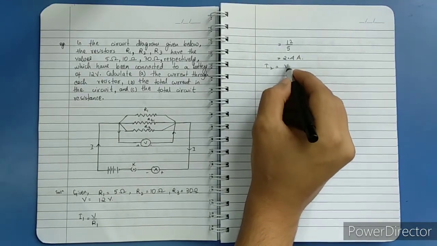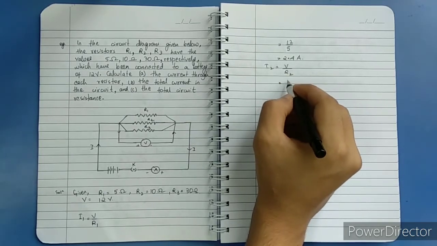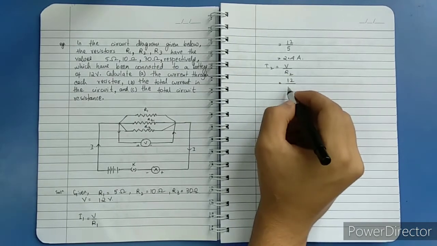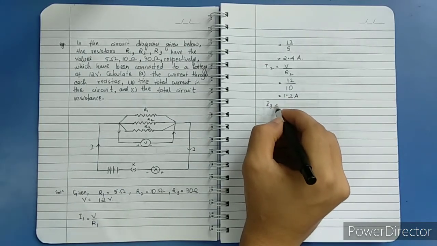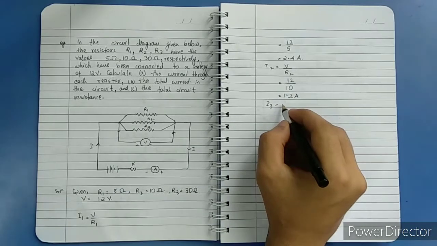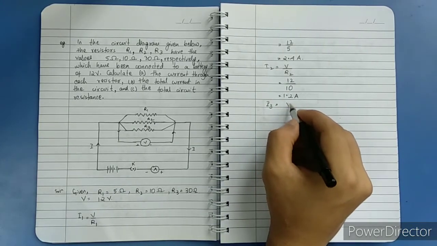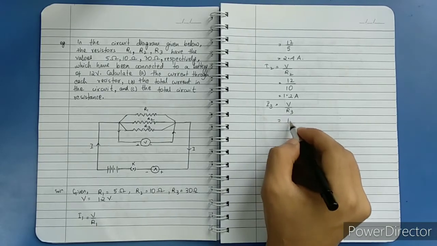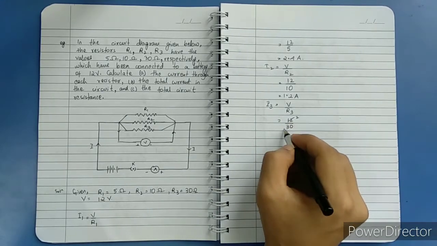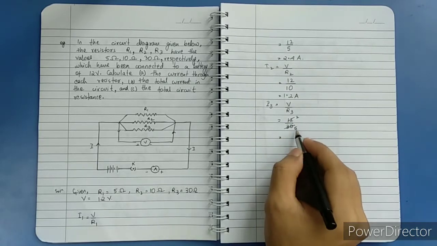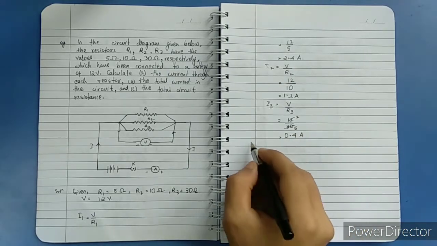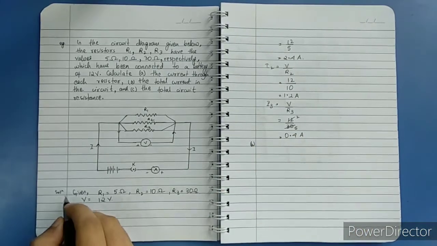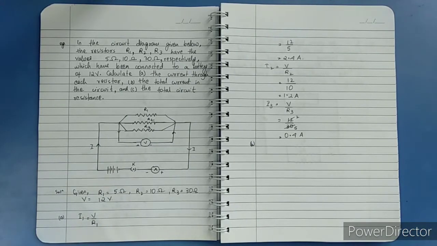I2 will be equal to V by R2, which is equal to the total voltage 12 by R2, that is, R2 is given to us as 10. So this is equal to 1.2 ampere, and I3, the current in the third resistor, will be equal to V by R3, that is 12 by 30. 6 2s are 6, 5 6s are 30, so we have 2 by 5, that is 0.4 ampere.